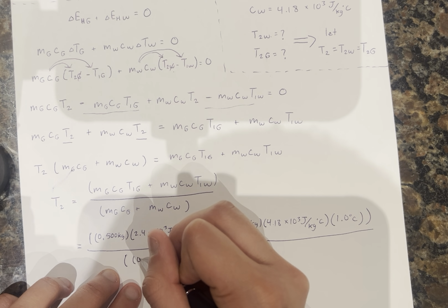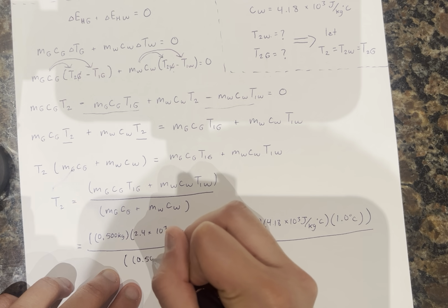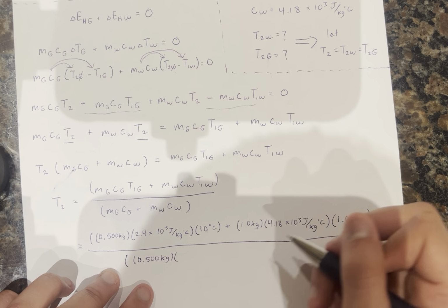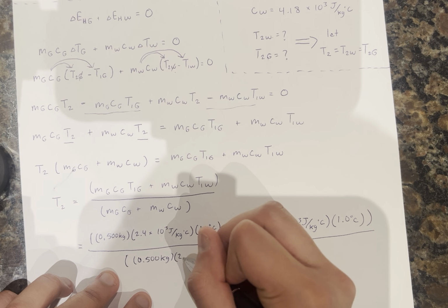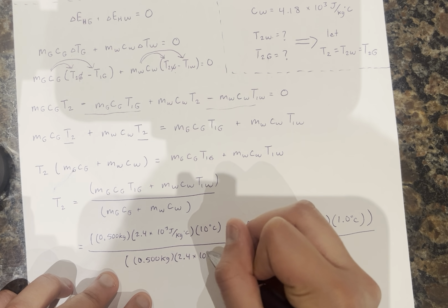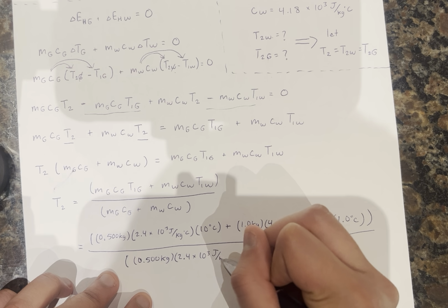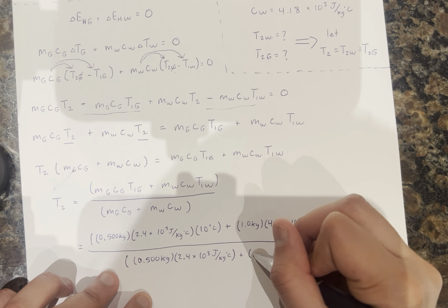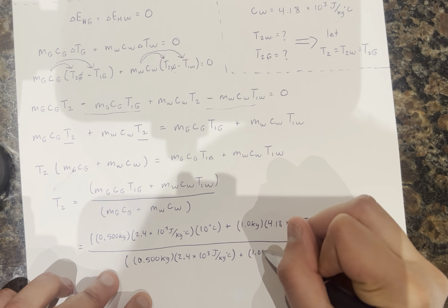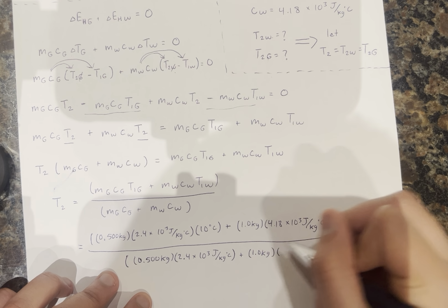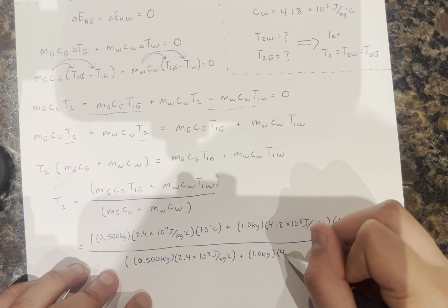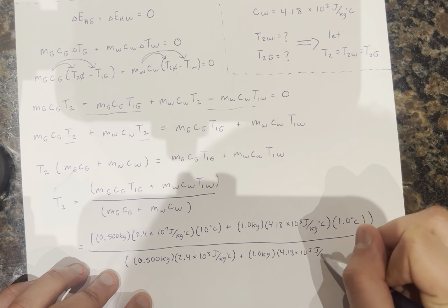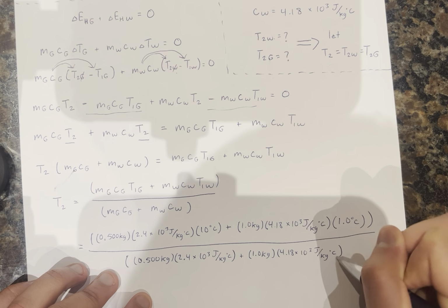So all of this, and then close bracket, all of this divided by the mass of the glycerin times the heat capacity of the glycerin, which is 2.4 times 10 to the 3 joules per kilogram degrees Celsius, and then plus the mass of the water, 1.0 kg, times the heat capacity of water, 4.18 times 10 to the 3 joules per kilogram degrees Celsius.